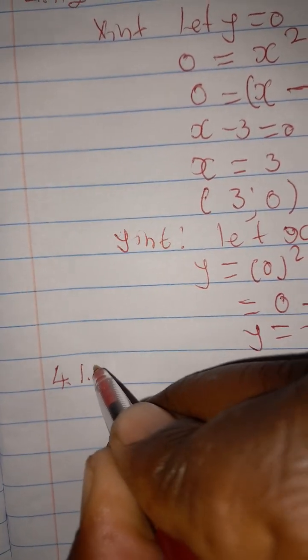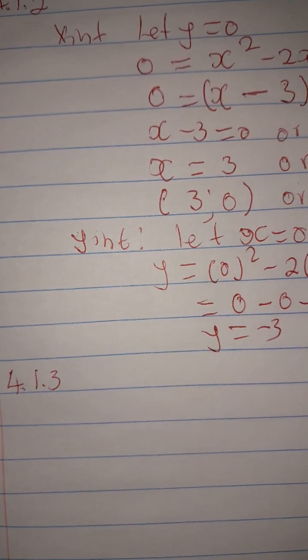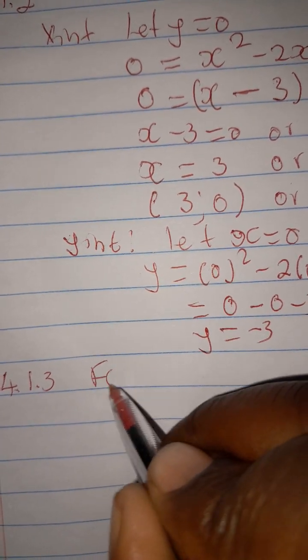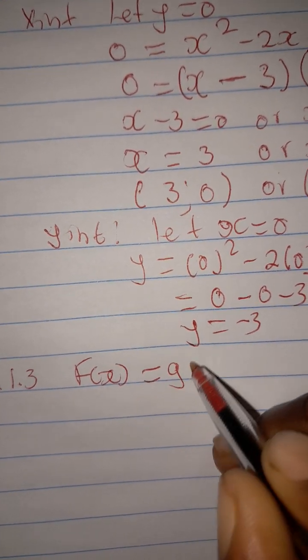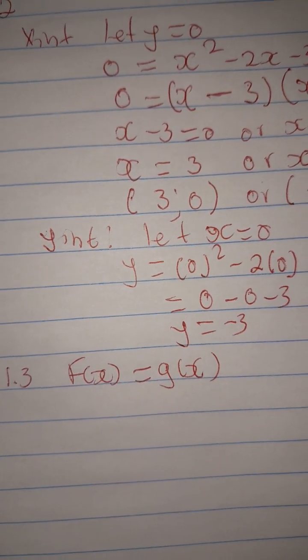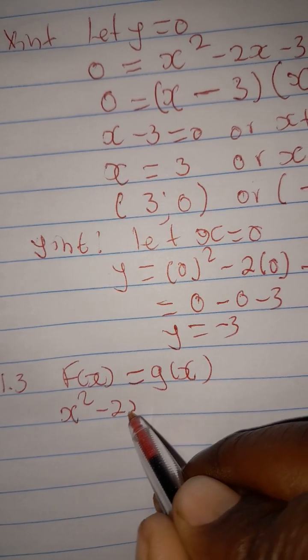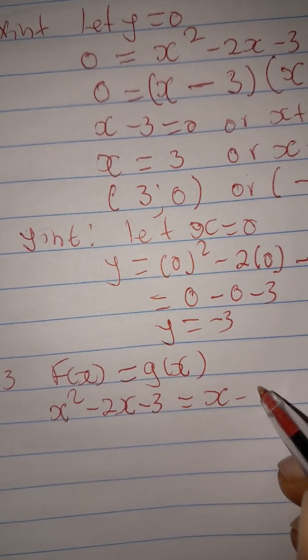Because we are looking for the point of intersection of both graphs, it happens where f of x and g of x meet, where they are equal. So f of x and g of x are equal. Then let's place x squared minus 2x minus 3, sorry for that, and x minus 5.